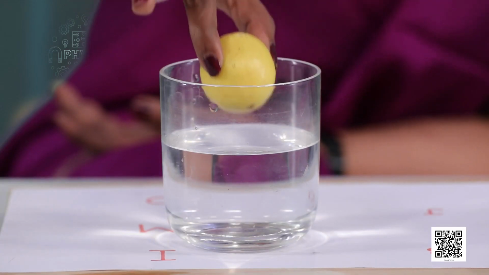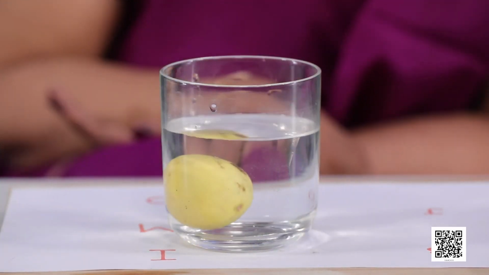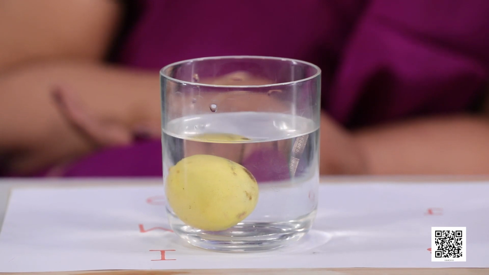You might have observed that the bottom of a tank or a swimming pool containing water appears to be shallower. Let me show you how a lemon looks bigger when I put it inside a glass full of water. It looks bigger indeed.